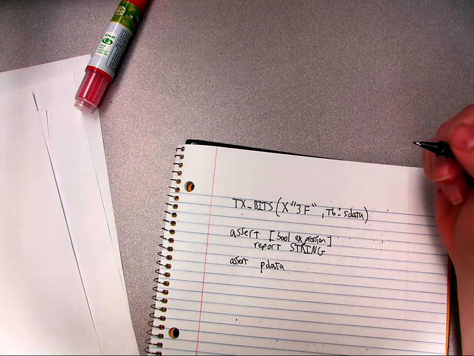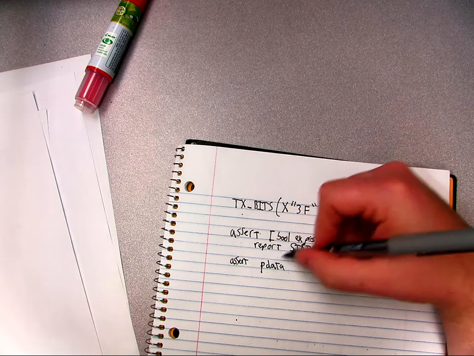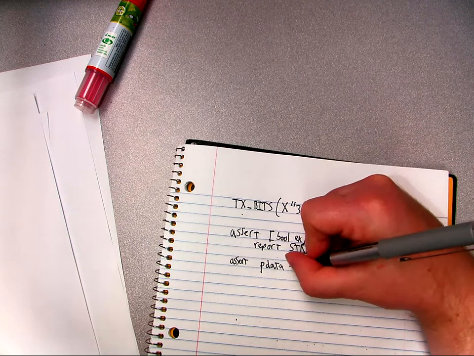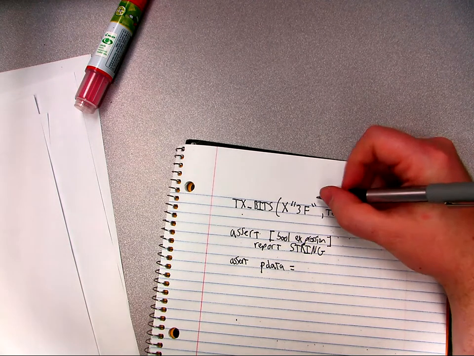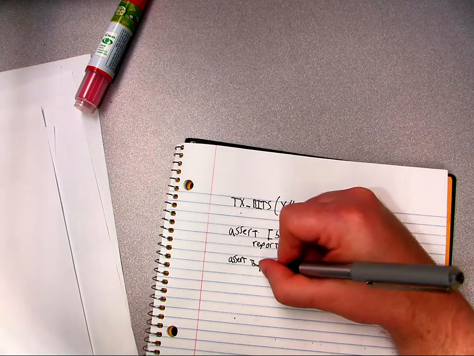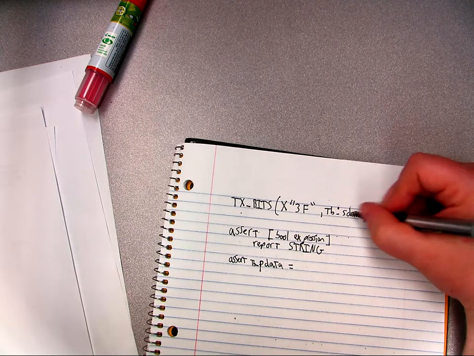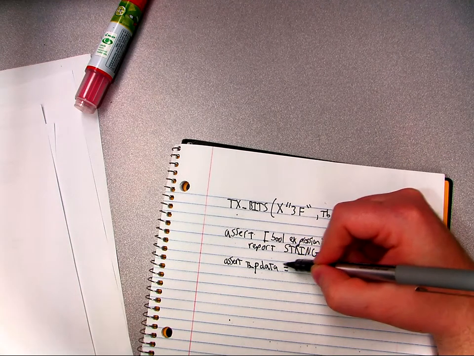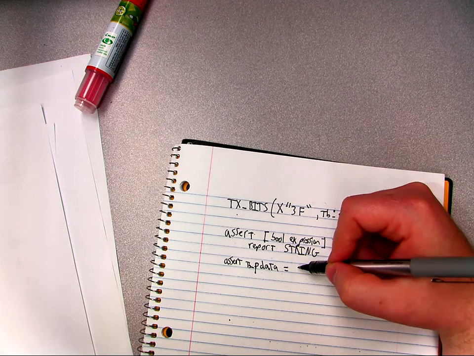So it's useful to get into. So assert p data is equal to, right, and it's probably tb underscore p data as we declared, since we're doing tbs data. Assert tb p data is equal to this in Boolean.